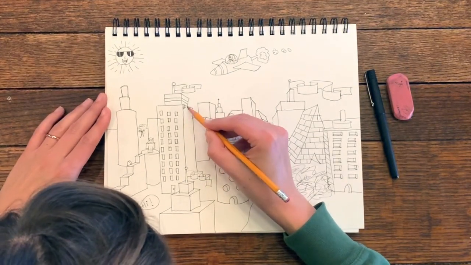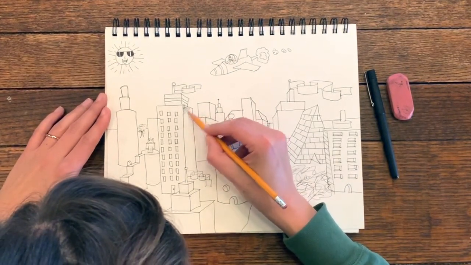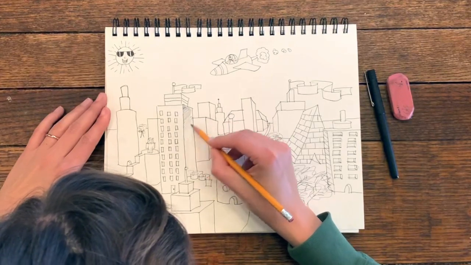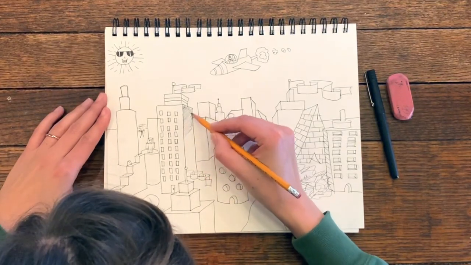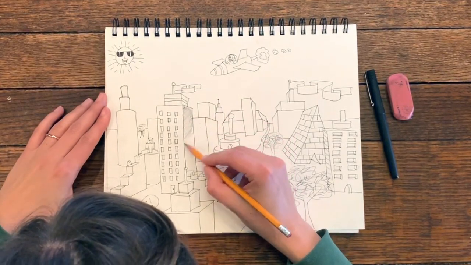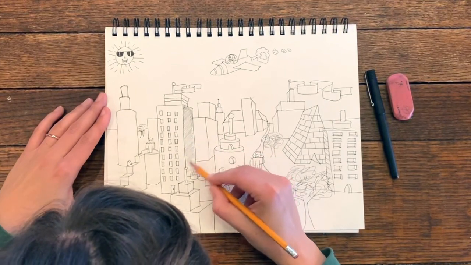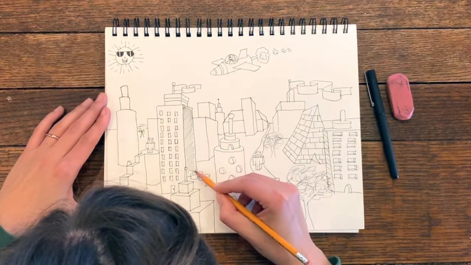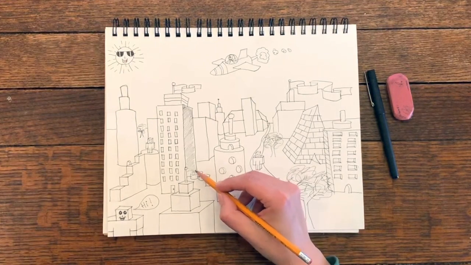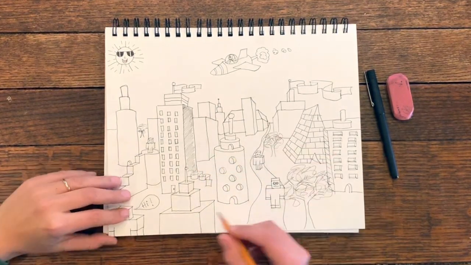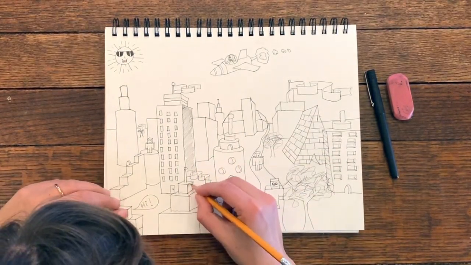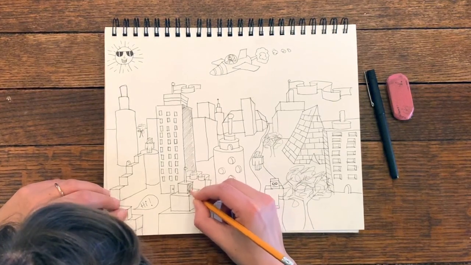So I'm going to start adding some shading with my pencil. Okay, I'm going to start doing that on my other as well.